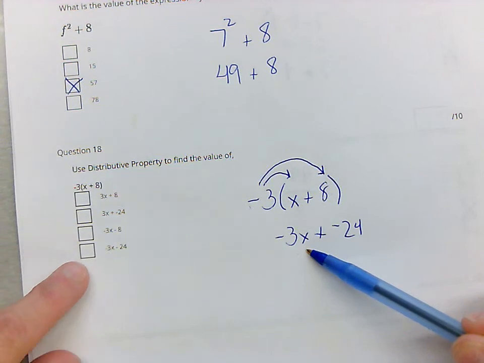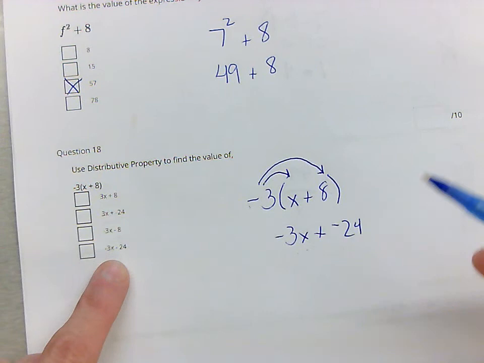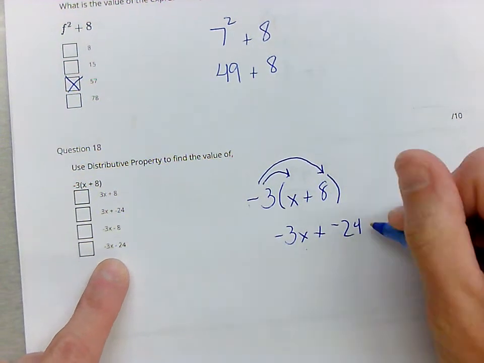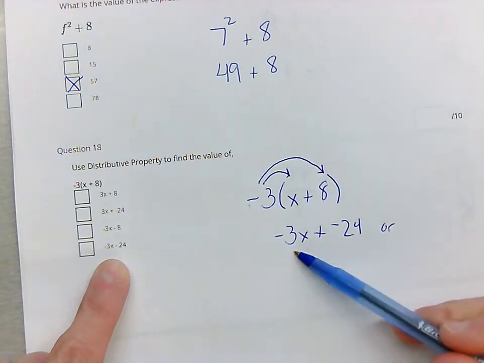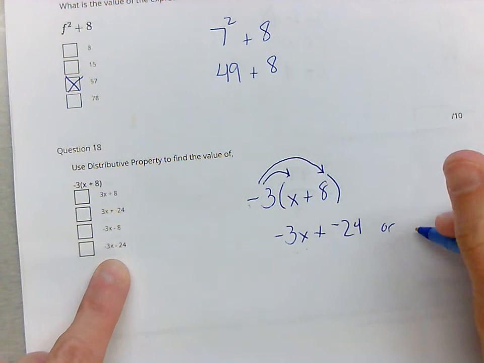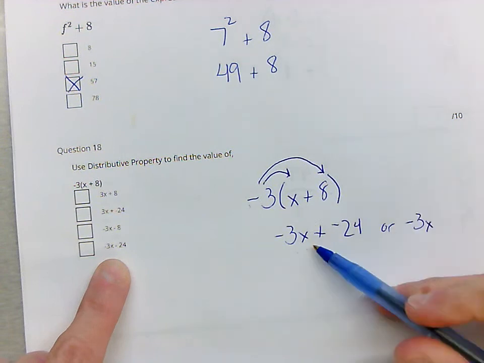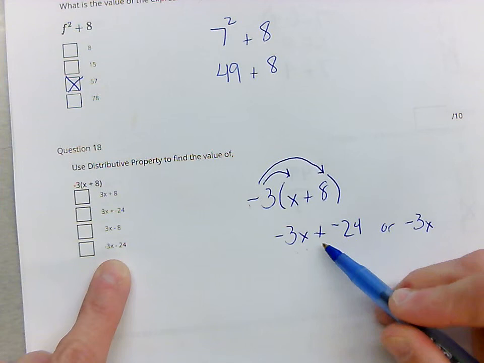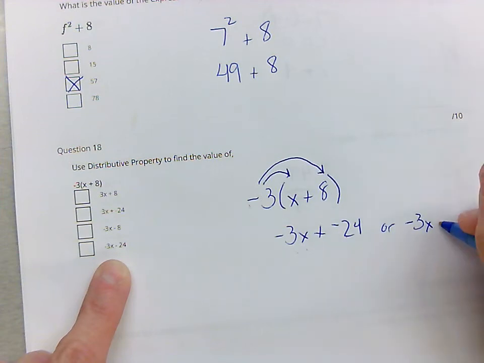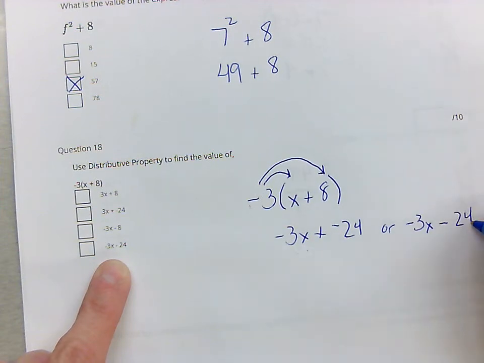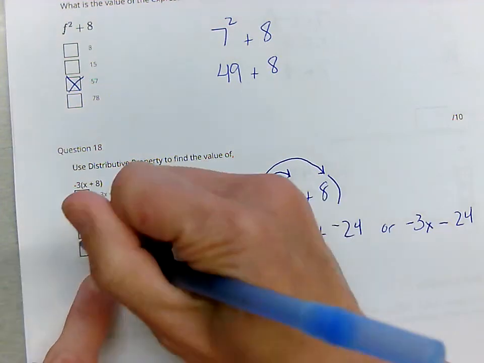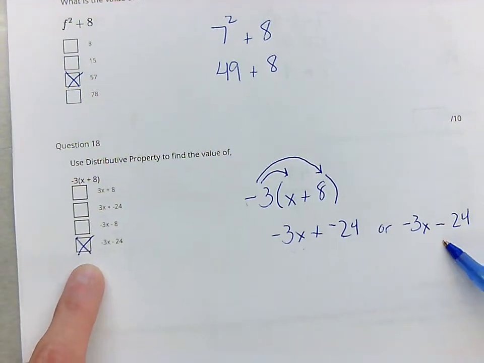So when I look over here at my answers, remember, look at this last answer here, remember we said that this -3x could stay, but since this is a plus -24, that means the same thing as subtracting 24. And that is the answer you see right down here at the bottom in letter D.